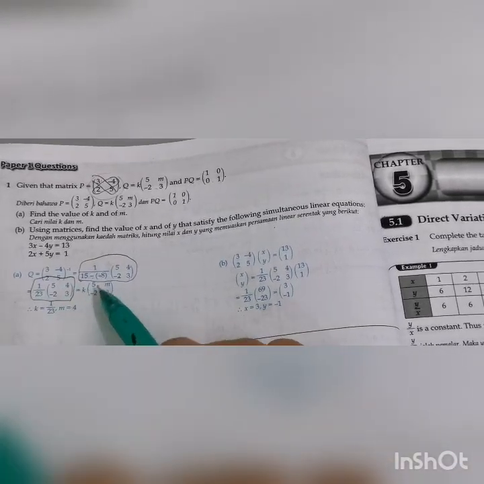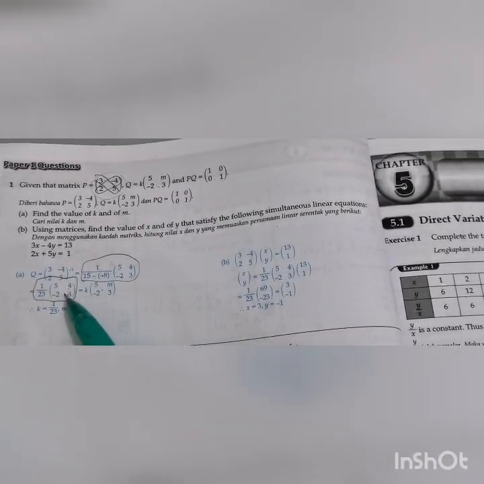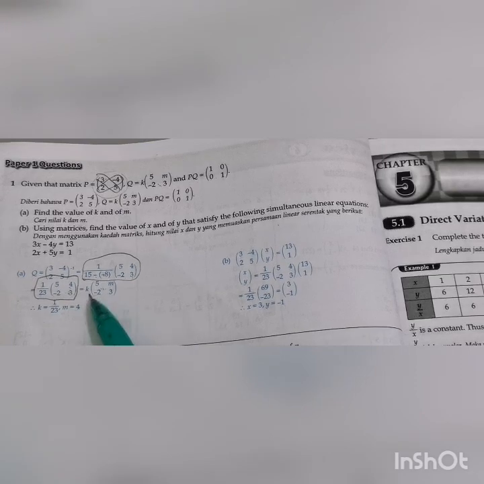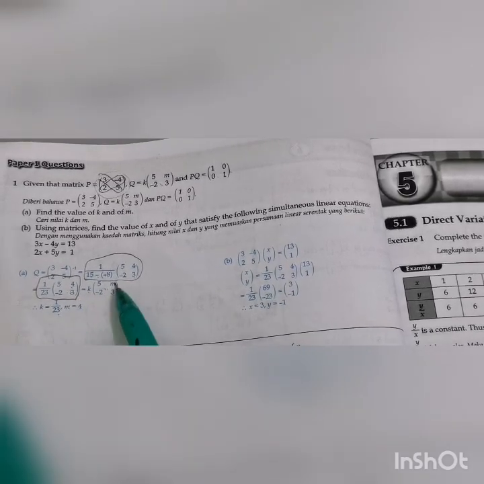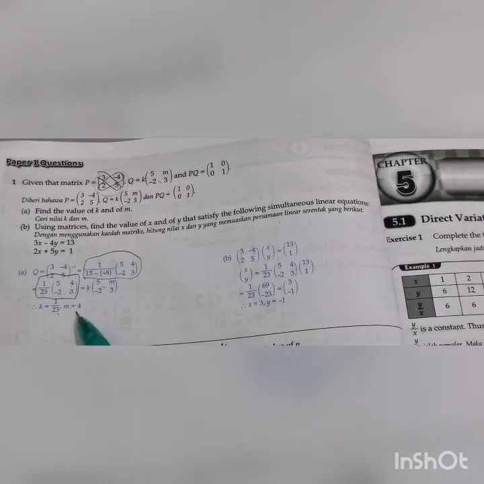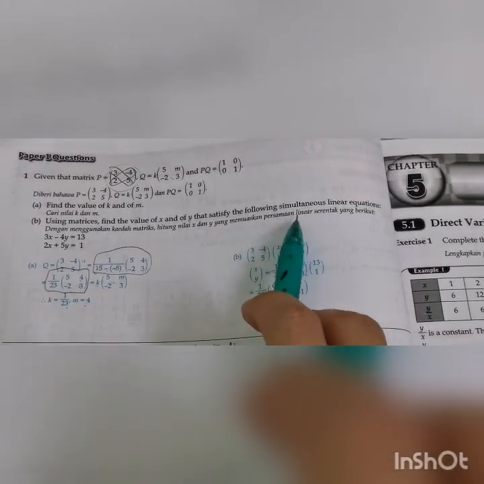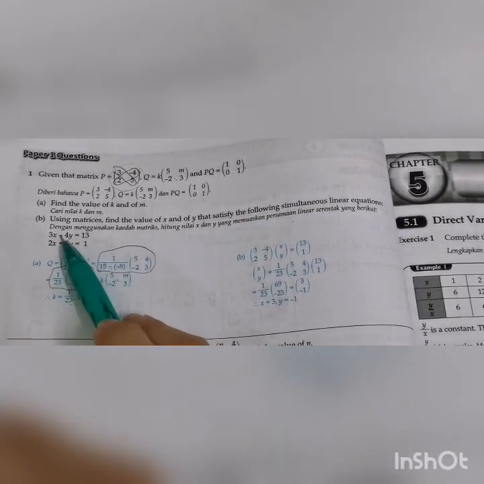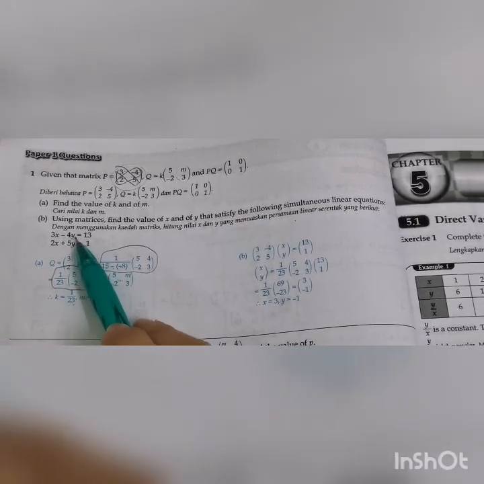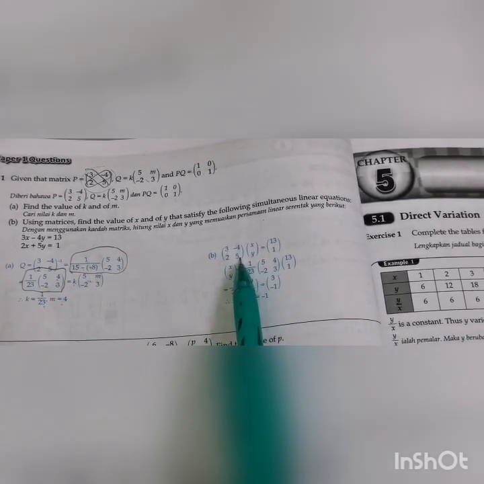After that, we compare with the matrix Q. We compare these two. So from here you know K is actually 1 over 23. And then M is equal to 4. And then question B, they ask you to solve the equation by using the matrix method. So make sure the equation they give you is rearranged. After that, we change to matrix method.